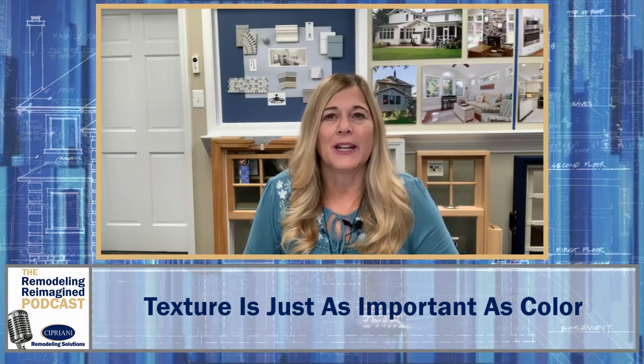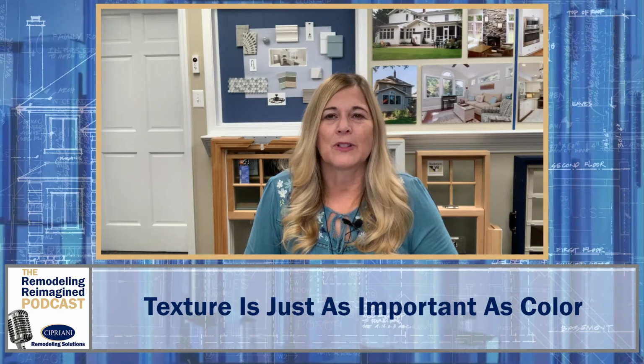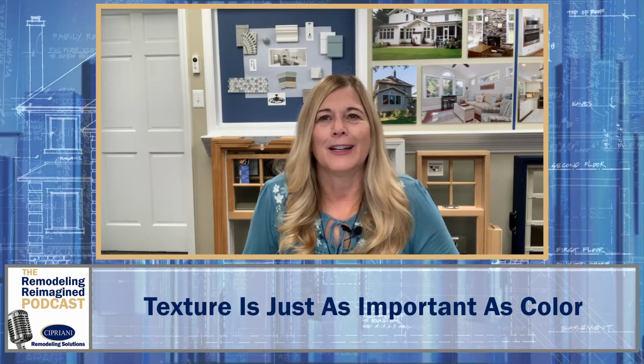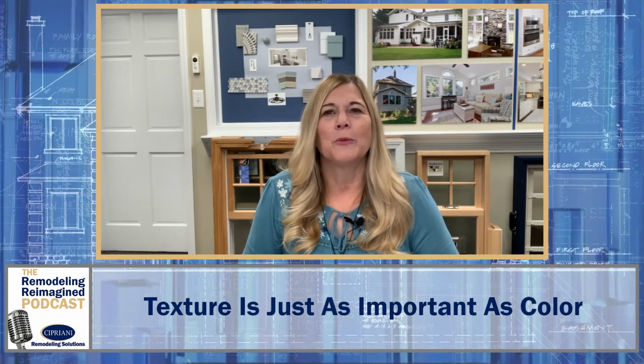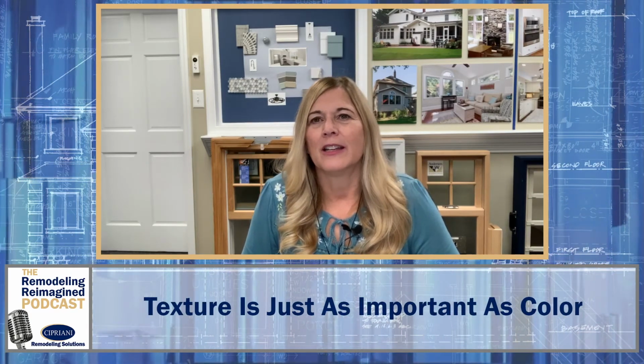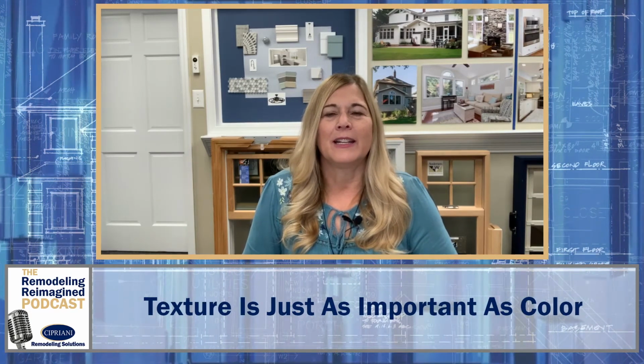Now, we mentioned in the beginning that texture is both tactile and visual. So getting to the tactile part, how can we add some texture into, let's say, a family room?